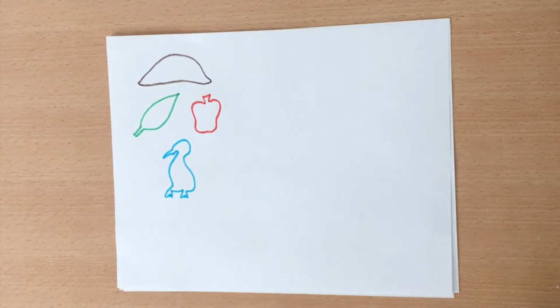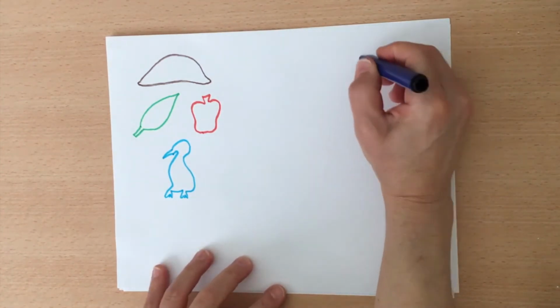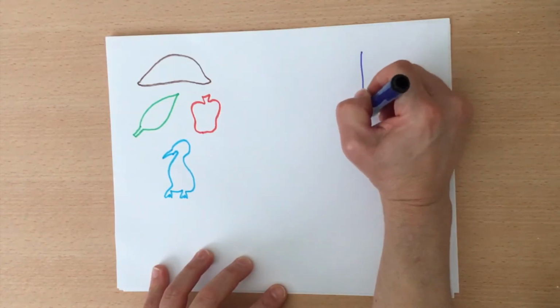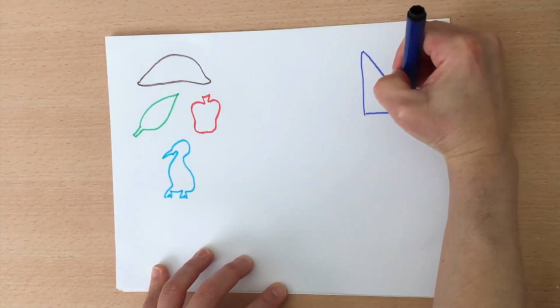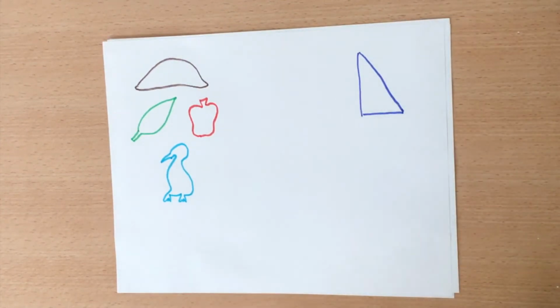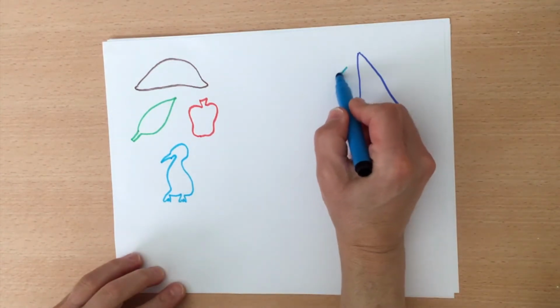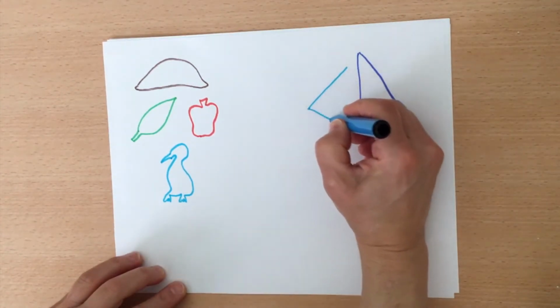Other shapes are geometric. Geometric shapes are referred to as man-made, and they would have mathematically precise outlines or edges, like this right triangle. I will add another triangle here.